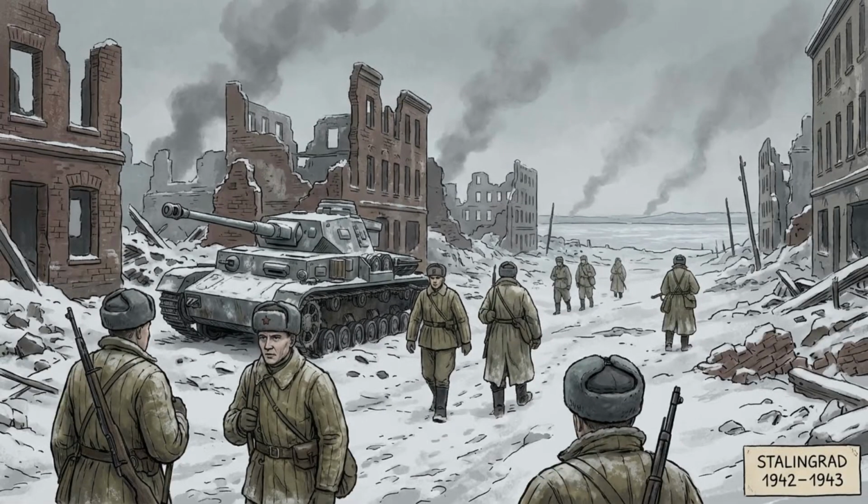Turning points and the end of the war. In late 1942 and 1943, the Axis powers began to lose the initiative. In North Africa, the Allies won at El Alamein and then pushed German forces out of Africa. They invaded Italy in 1943. Mussolini was overthrown, and Italy eventually changed sides.